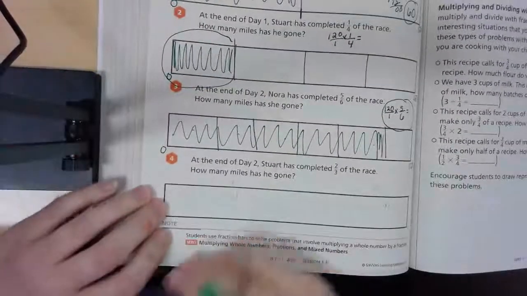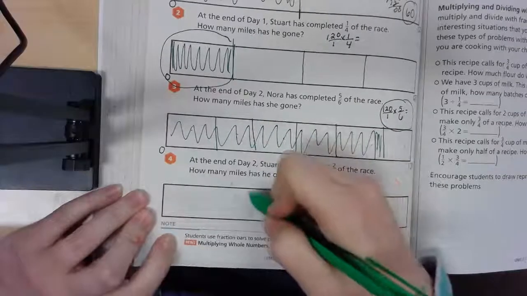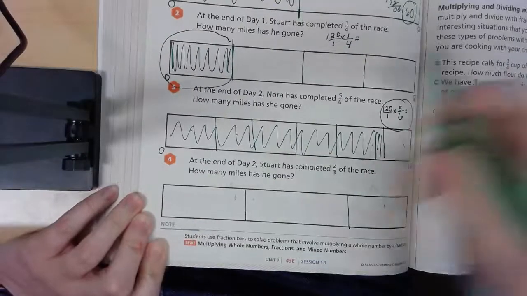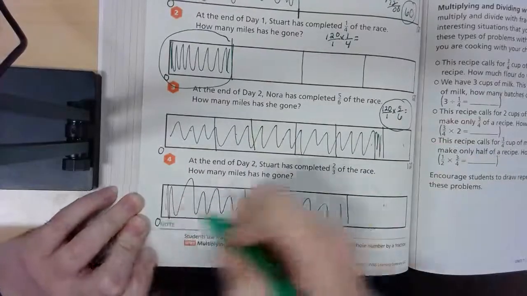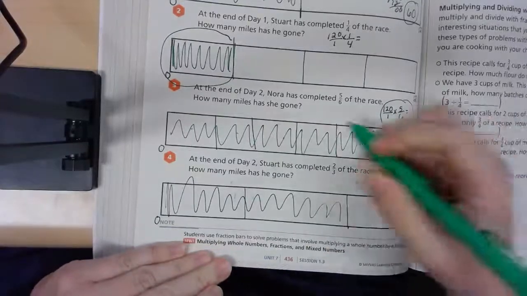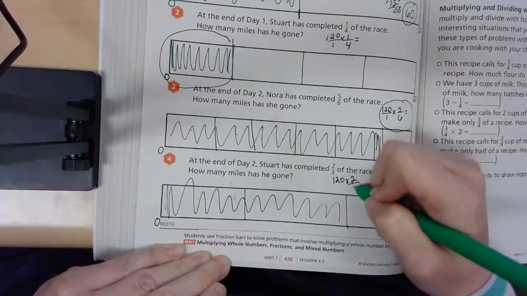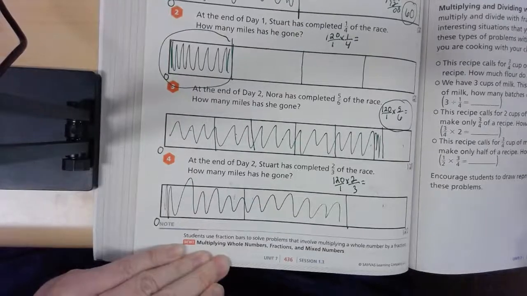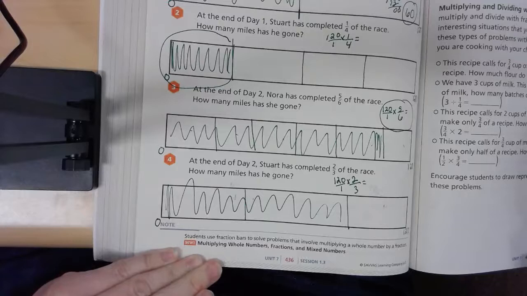Number 4. At the end of day 2, Stuart has completed 2/3 of the race. How many miles has he gone? 2/3. Starting here, finishing at 120 miles. So it's still 120 miles. And Stuart has completed 2/3. And those are some of the strategies I can use to figure out how much they've done.